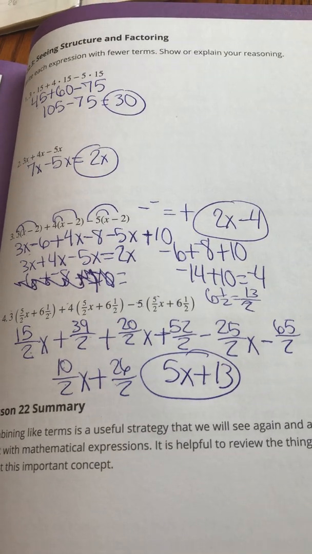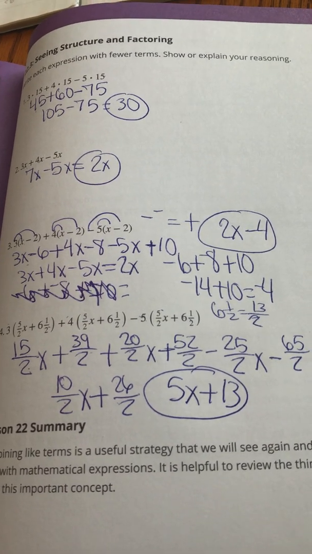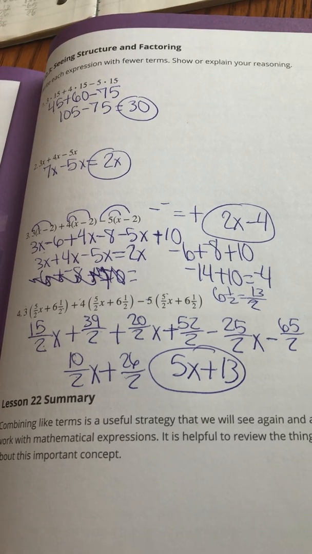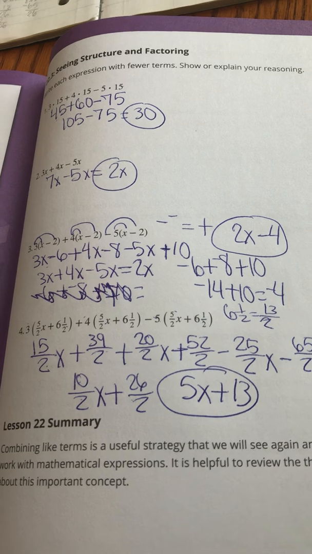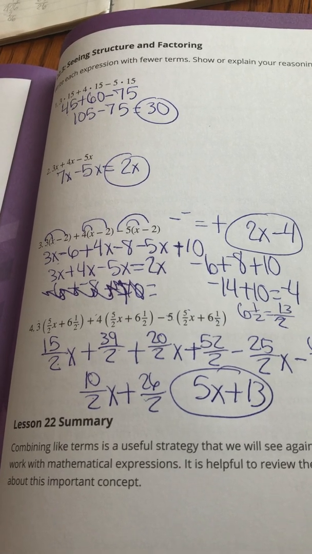So when you're done watching this video, you need to complete the practice problems from lessons 20, 21, and 22. And your unit test will be on Thursday, March 26th.